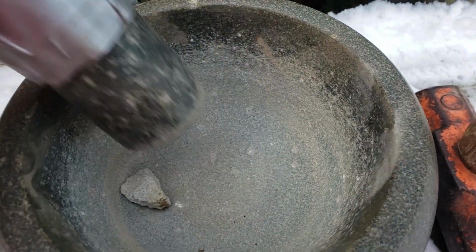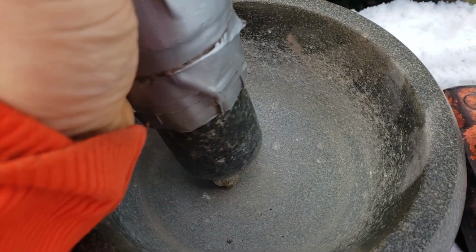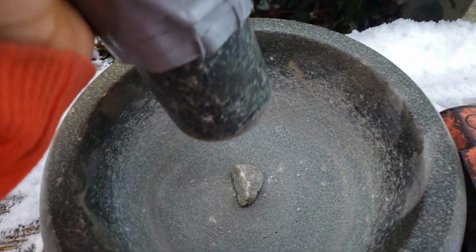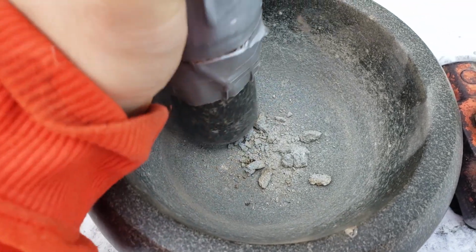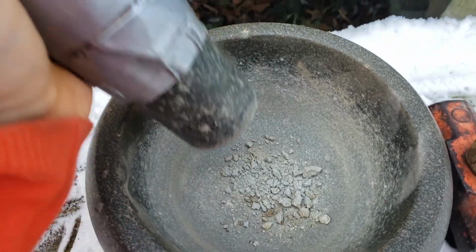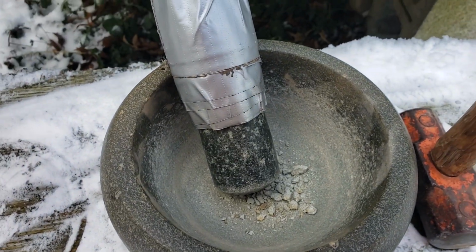I'll start with this one because I know this will break apart just by using the pestle. And there it goes. Sorry about the focus. And there it is.